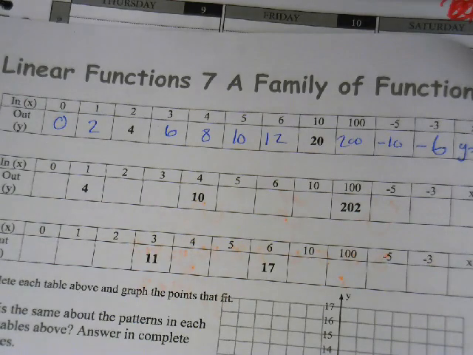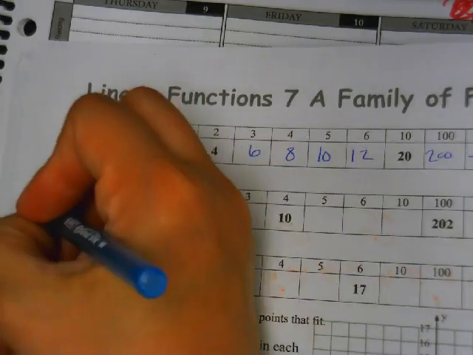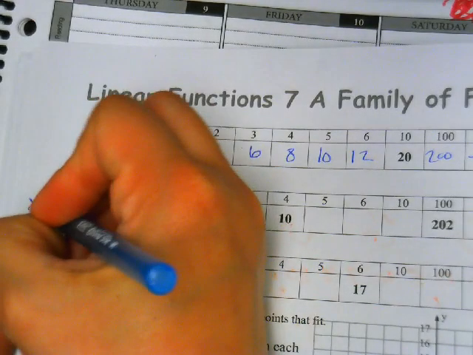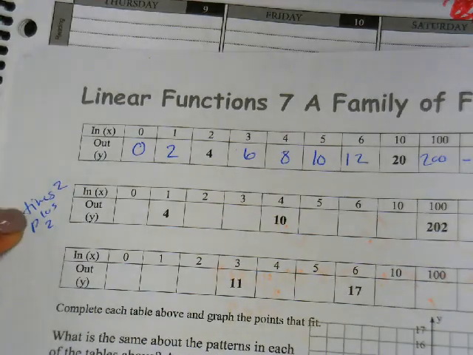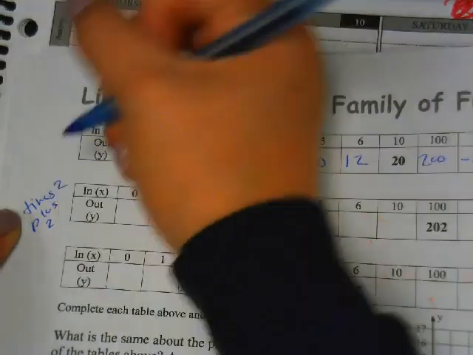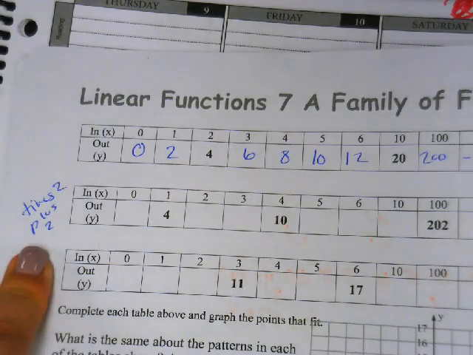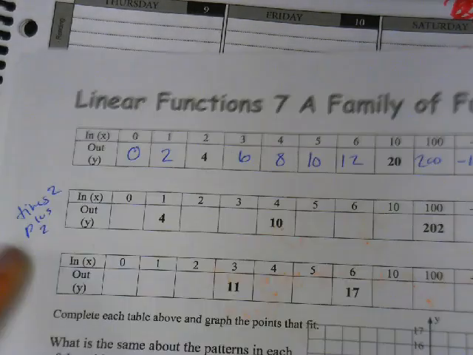Alifonso, what'd you get? What's the rule? What are you doing? You're multiplying by 2 and then adding 2. Yep. So times 2 plus 2. Okay, so everybody times 2 plus 2. That says times 2 plus 2 in my wonderful writing. So the second one is times 2 plus 2.